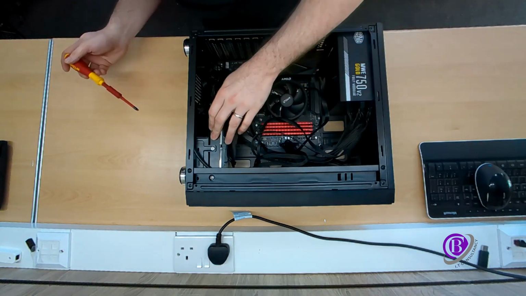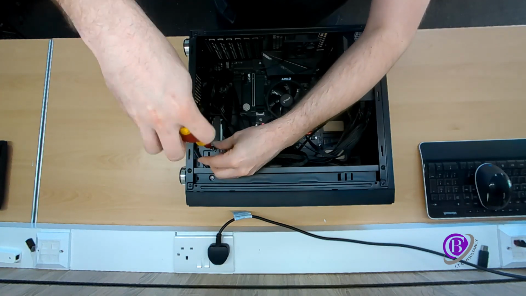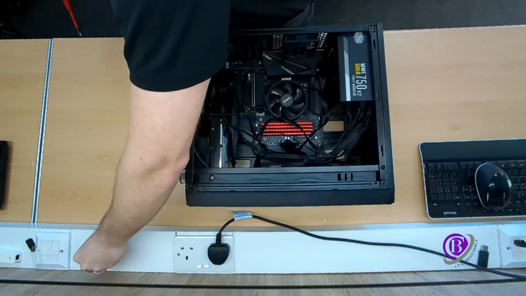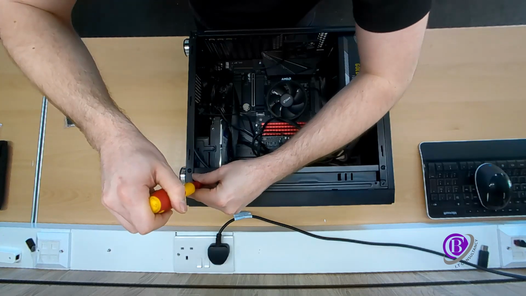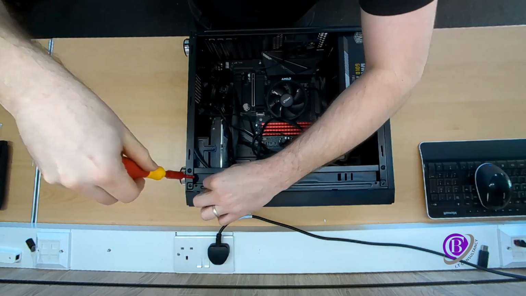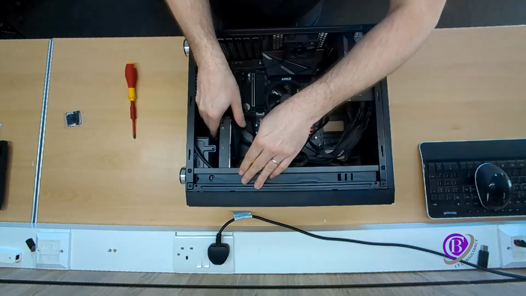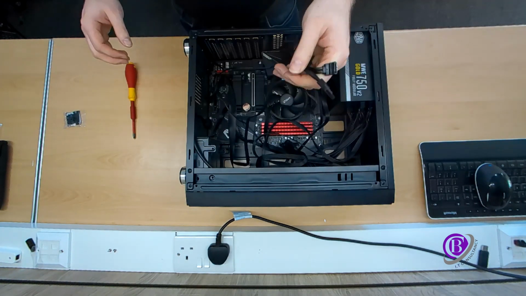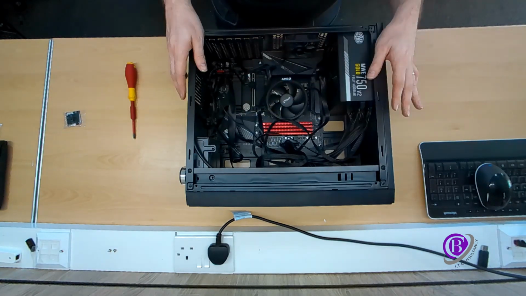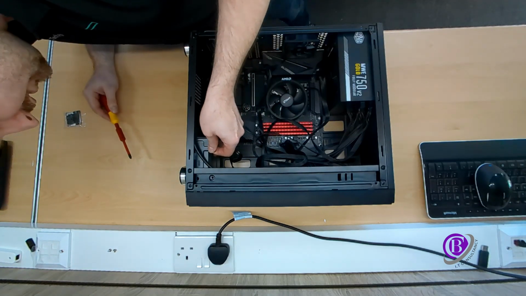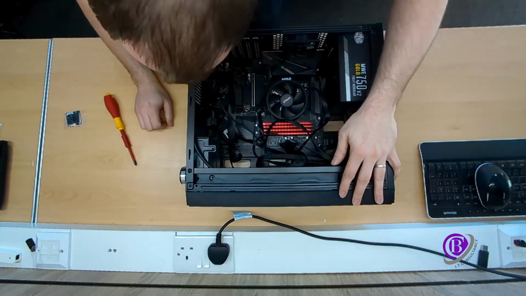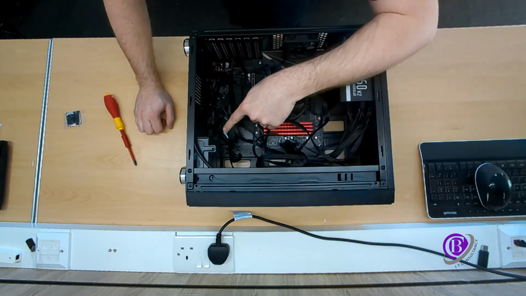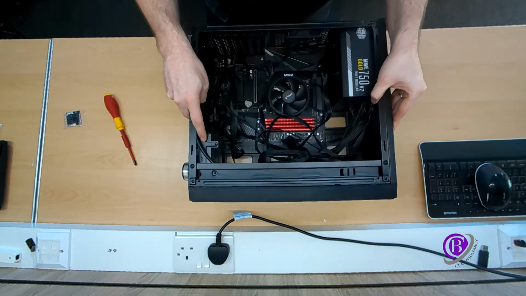First thing I'm going to do is remove the hard drive which we've got in here. This machine has got both an M.2 and a full-size hard drive in it. There is a design flaw with this case. You can't get to the top screw because the hard drive caddy is in the way.